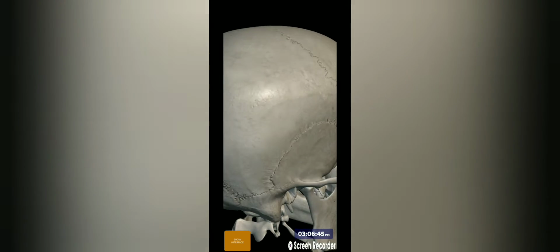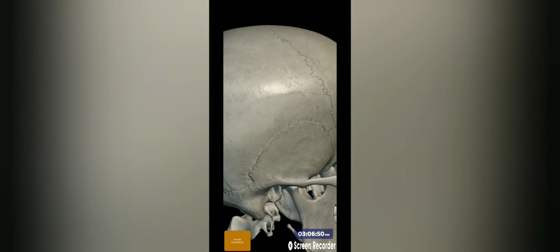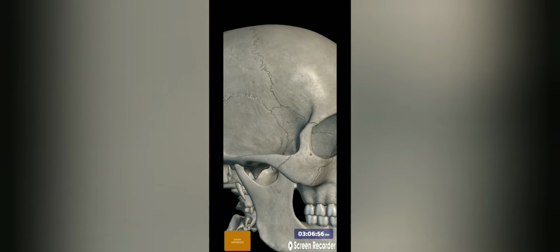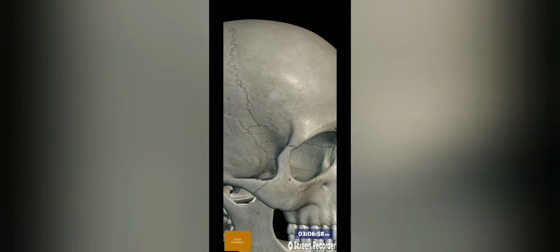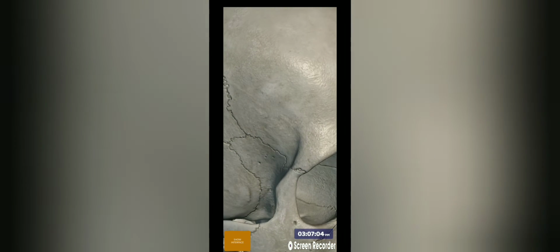This one is the parietal eminence, and here is the presence of the temporal lines. See, the temporal lines arise from the zygomatic process. See, this one is the zygomatic process. From here the temporal line arises. See, you can easily visualize this. A line is going on here.